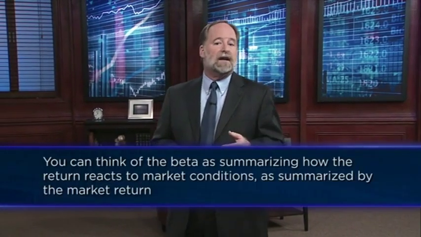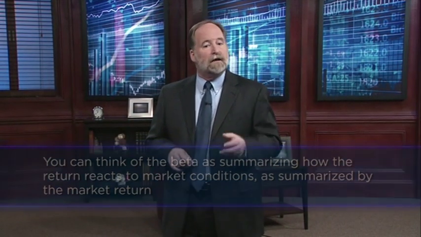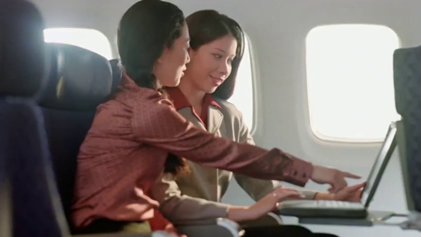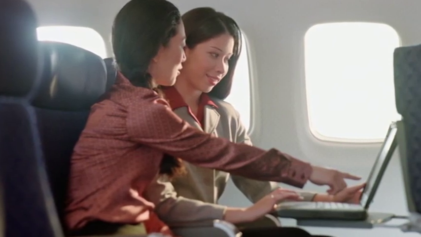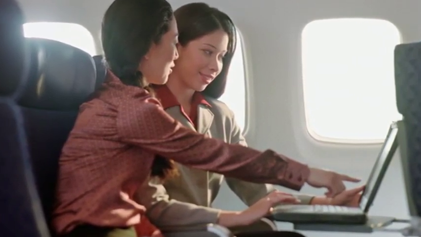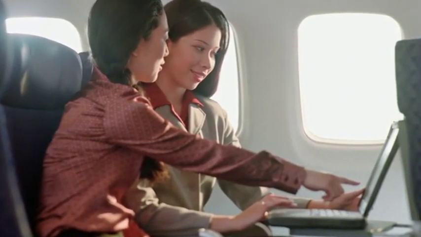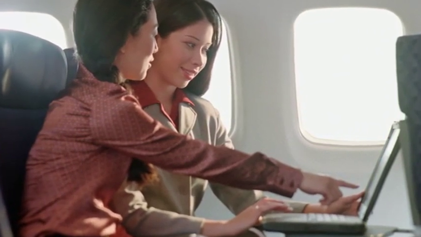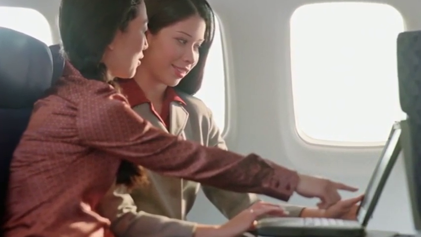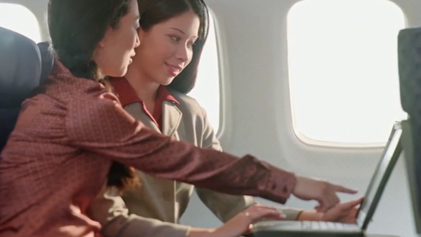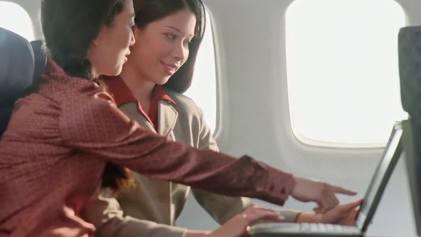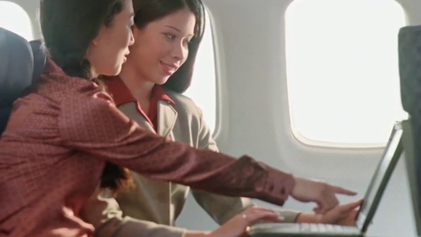By the way, what explains the variation in betas across securities? You can think of the beta as summarizing how the return reacts to market conditions, as summarized by the market return. For example, an airline firm is likely to have a very large beta. A significant fraction of profits from airlines derive from business travel. This kind of travel is not very price sensitive. It is typically scheduled at later notice, and the prices then are not discounted.